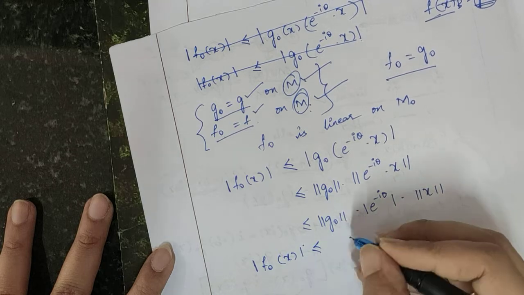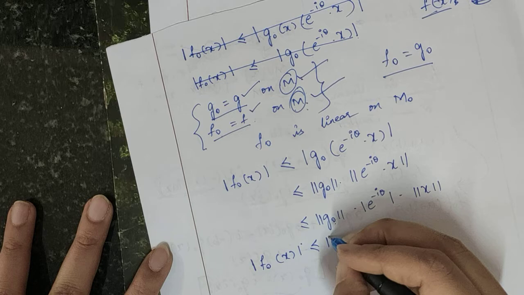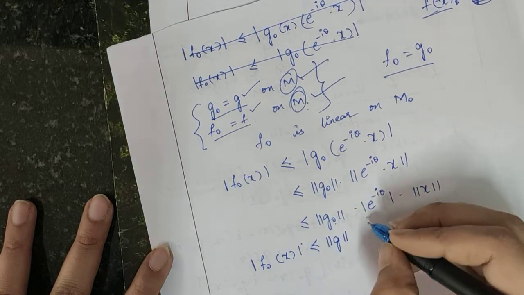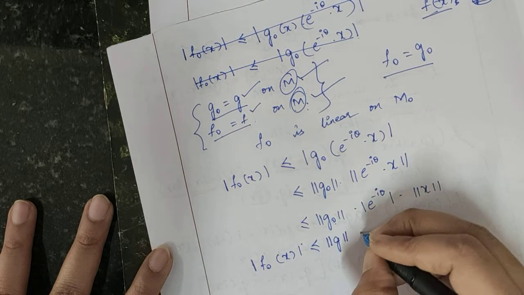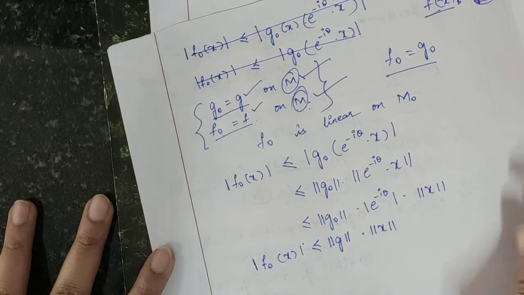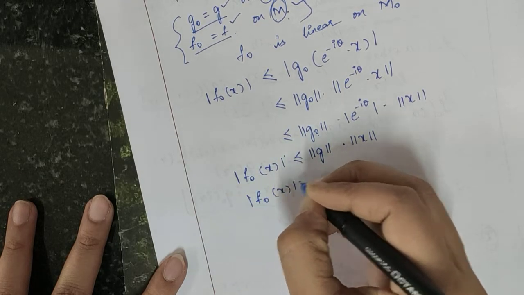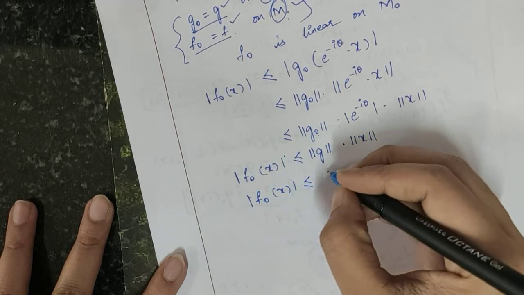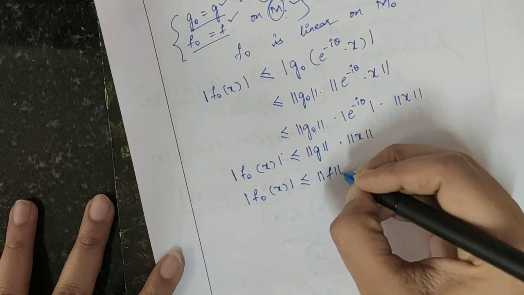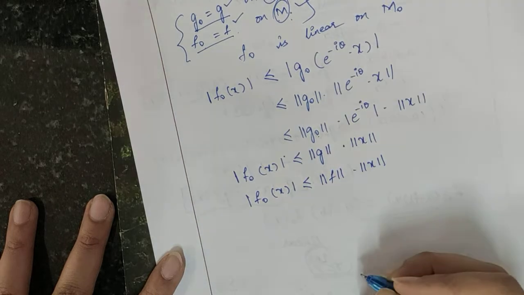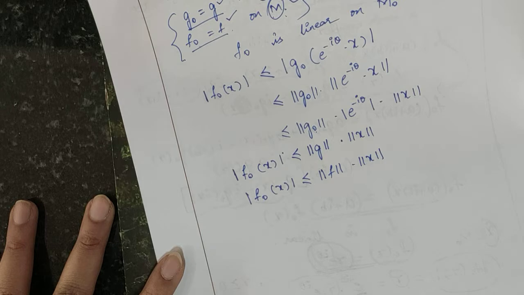This will be less than or equal to, we know that g naught is equal to g, so this is norm g, and modulus of e power minus i theta is 1, so I can write it as norm x. My mod f naught of x is less than or equal to, so again I can replace g by f into norm x. So now you can observe this carefully.